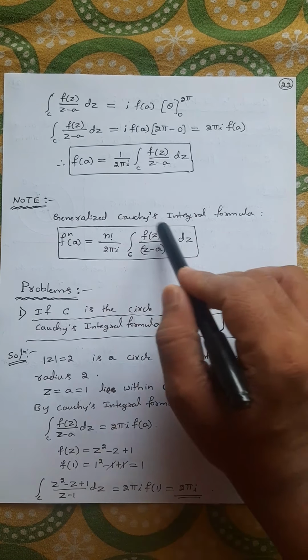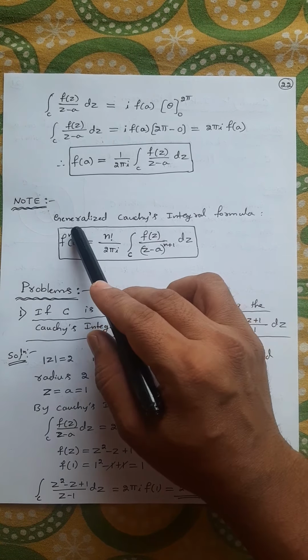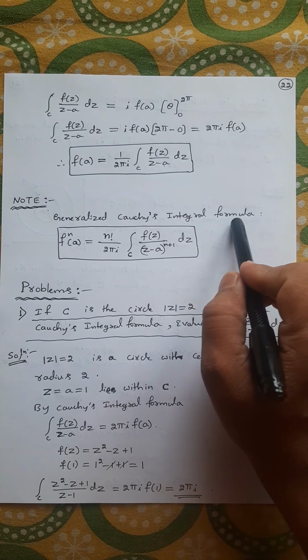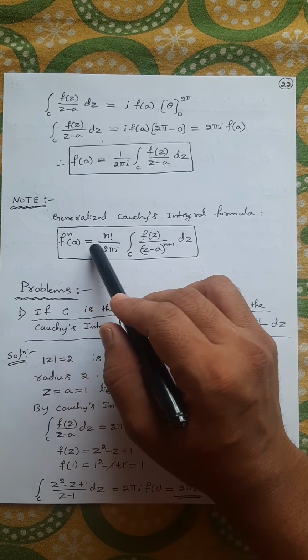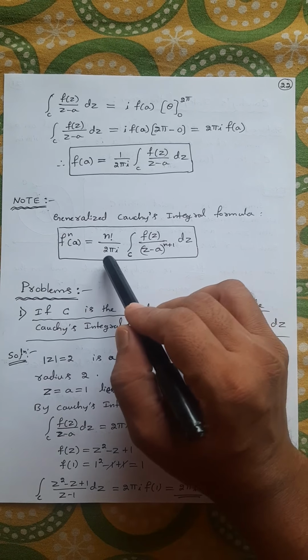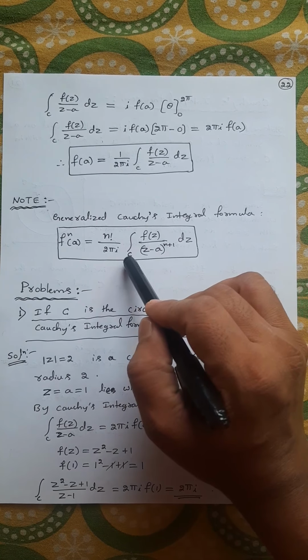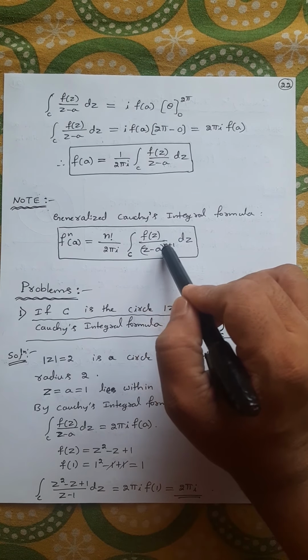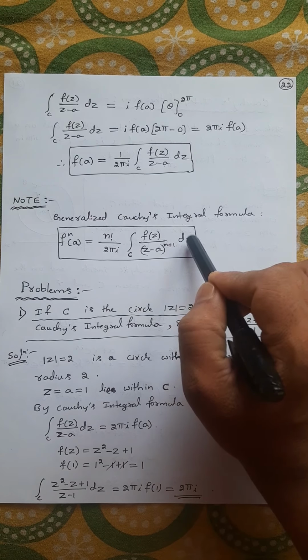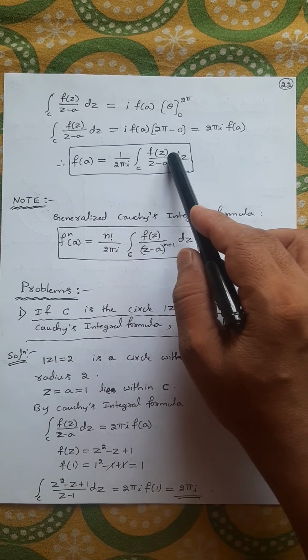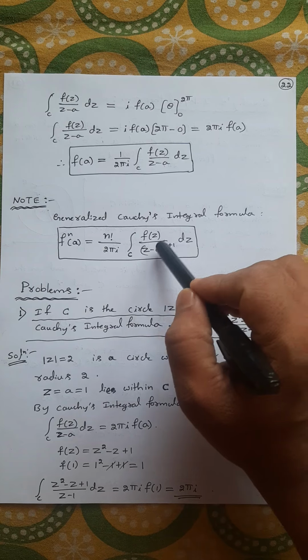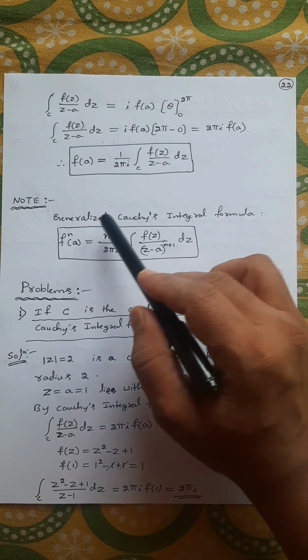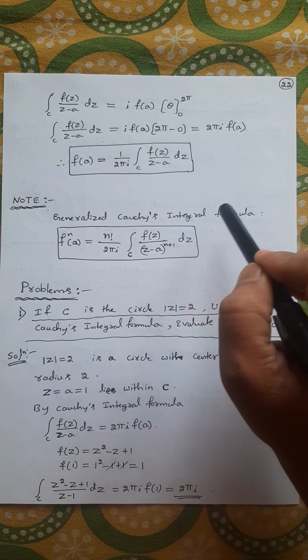This also in problems you are going to use. This is the generalized Cauchy's integral formula: f^n(a) equals n factorial by 2 pi i integration over C of f(z) by (z minus a) whole power n plus 1 into dz. In the denominator, if there is a power, meaning z minus a whole square, whole cube, like that, then you have to use this one, the generalized Cauchy's integral formula.